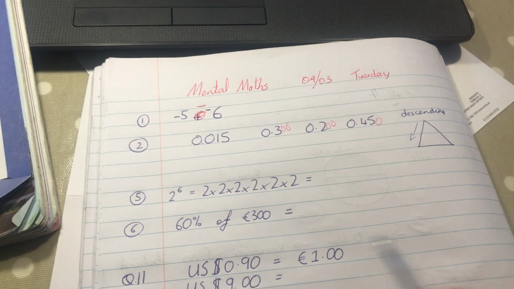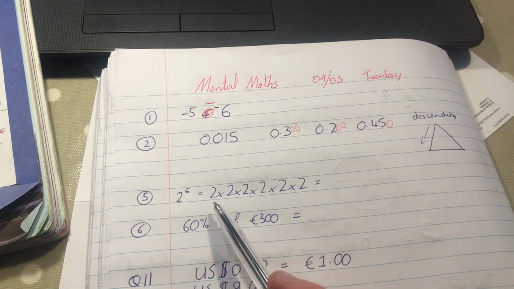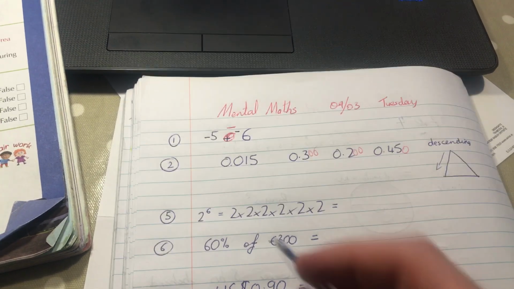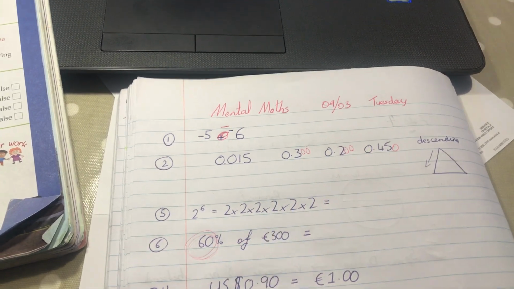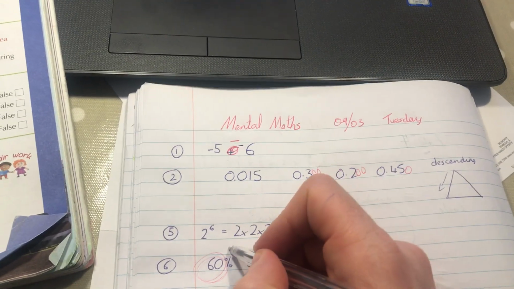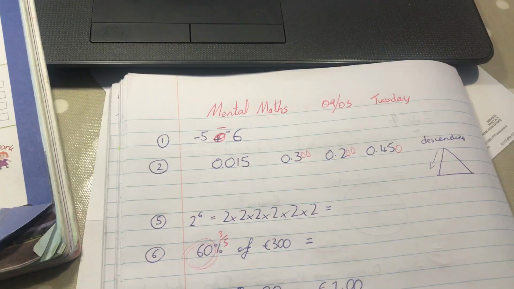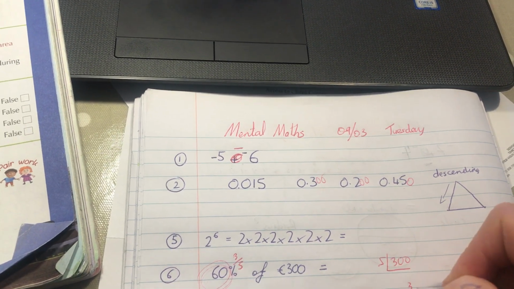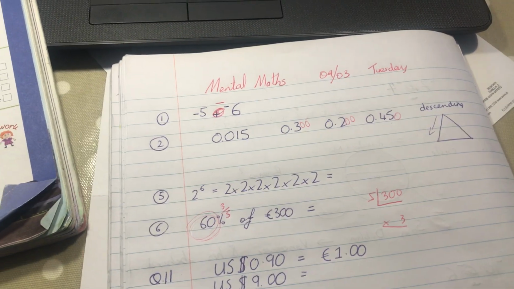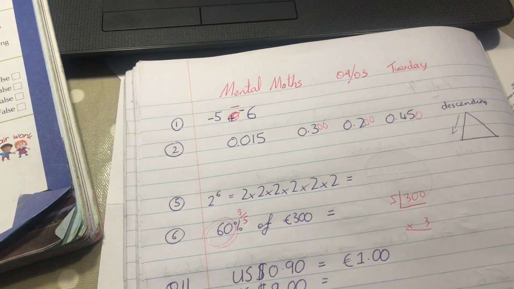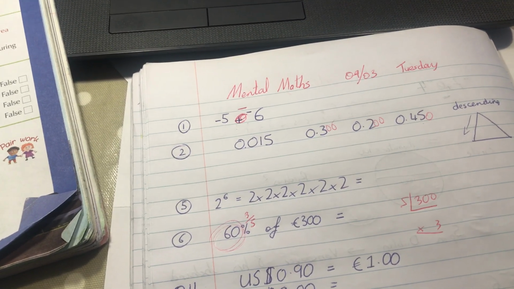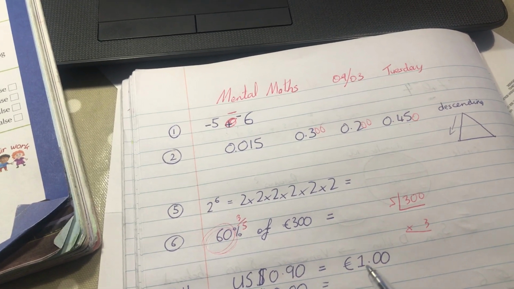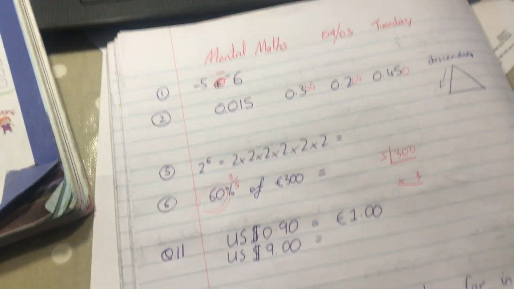Question 5. 2 to the power of 6 isn't going to be 12. It's 2 by 2 by 2 by 2 by 2 by 2. You'll figure it out. 60% of 300. So again, 60%, change it to a fraction. That's 3/5 of 300. And it's just like what we did yesterday. So it's 300 divided by 5, and then whatever it is, multiply your answer by 3. You'll be well able for that. And you don't need to add it on at the end like we're doing in Planet Maths today, because it didn't say increase 300 by 60 euro. It just wants to find 60% of 300 euro. So your answer is going to be smaller than 300.